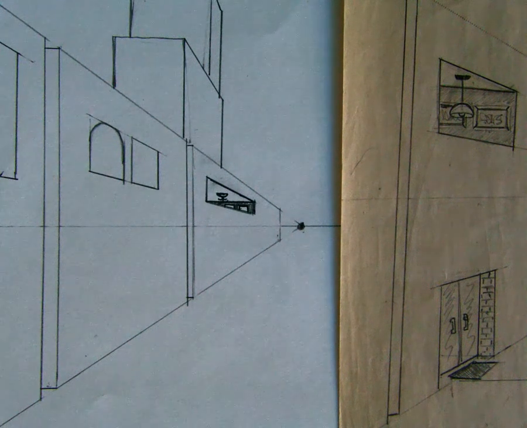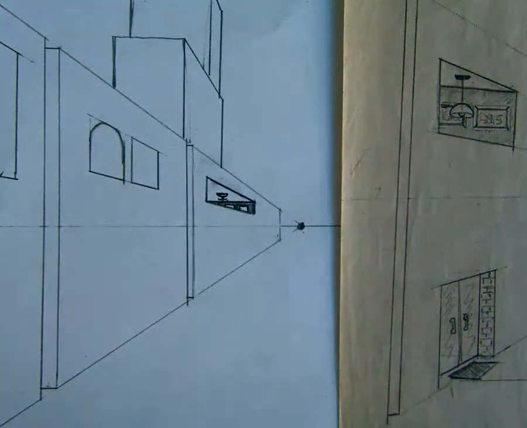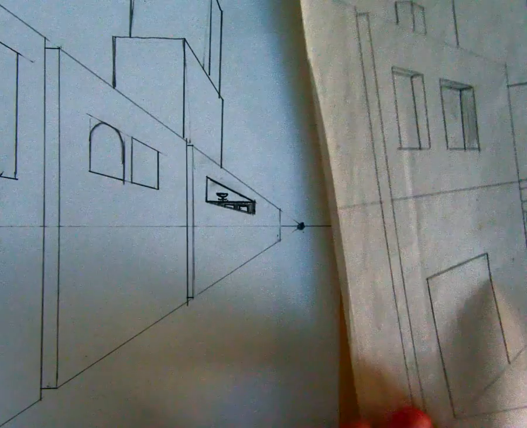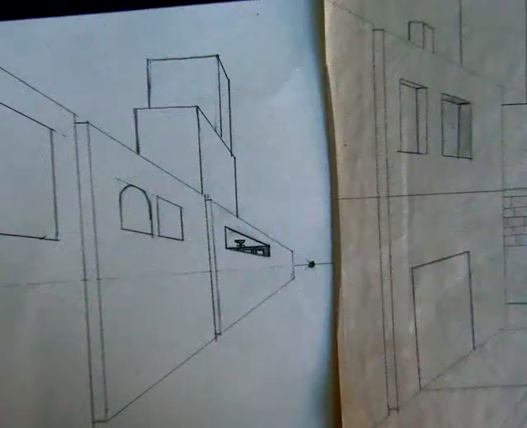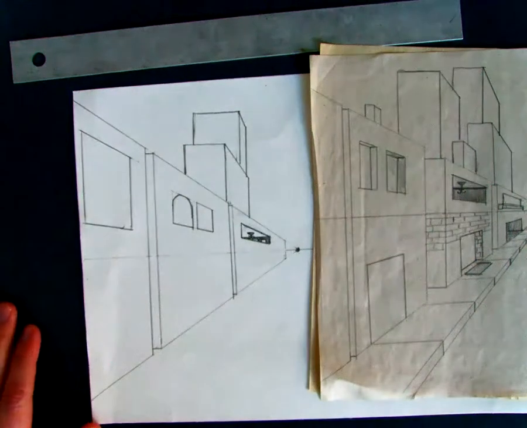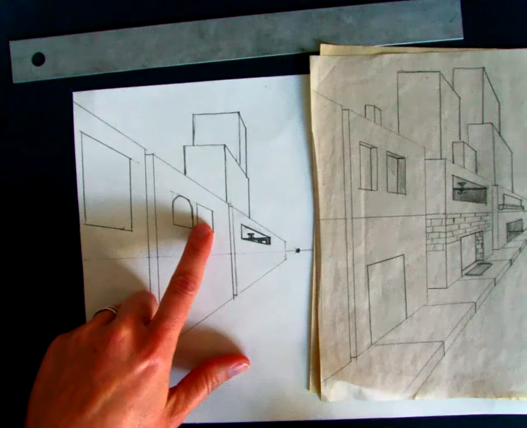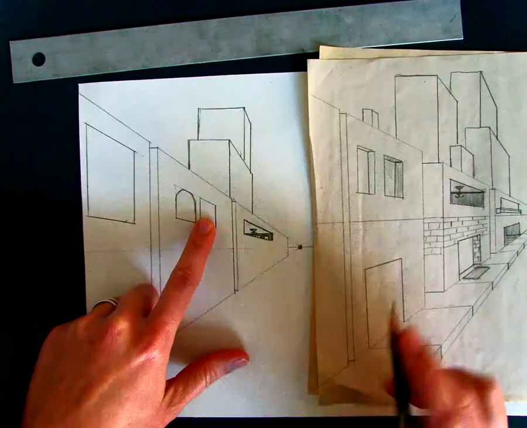We just have to change one little thing. So we'll flip to this one. Okay, so now I'm going to take this window here and I'm going to recess it like one of these.